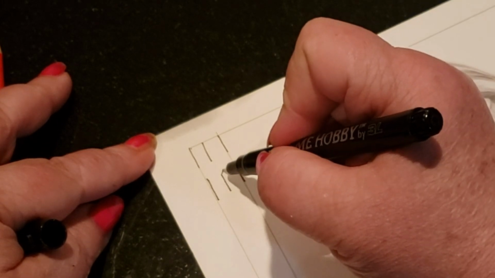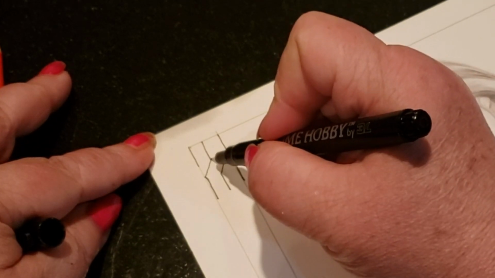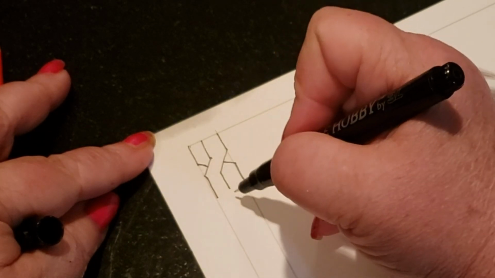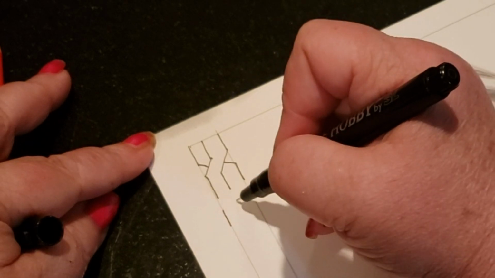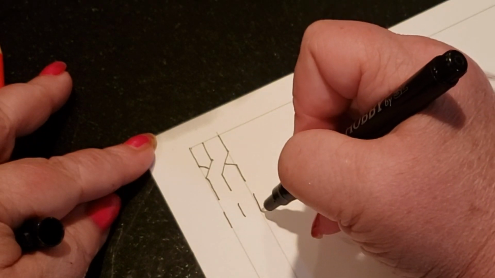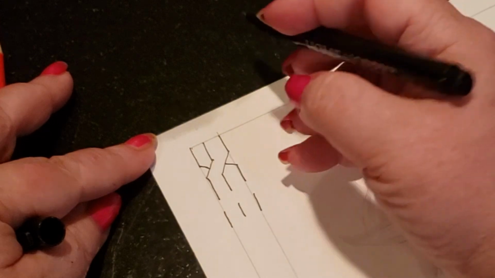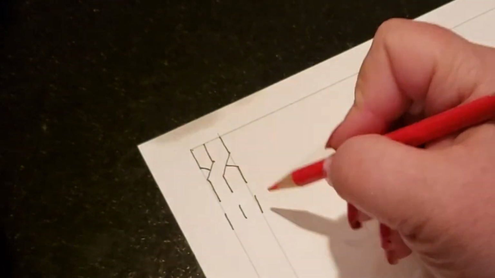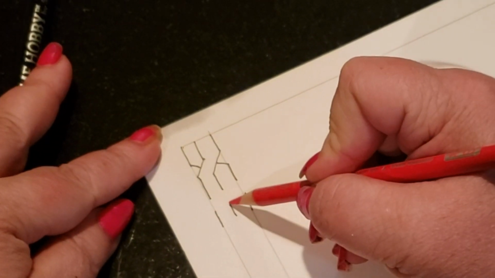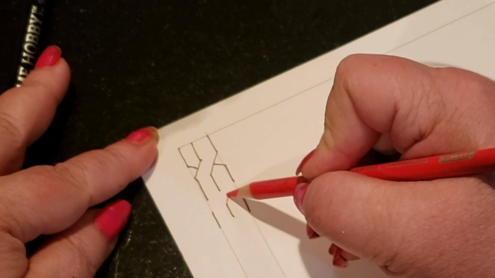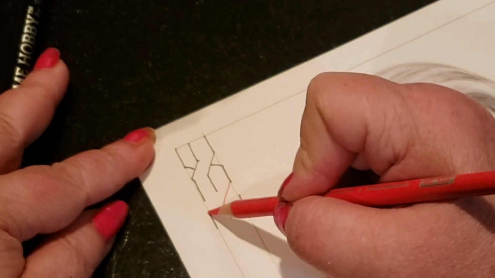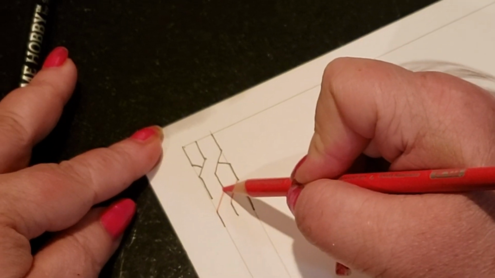Middle to the edge, edge to the middle. In, in. 1, 2, 3. Now what did I do? Okay, so let me switch over to red so you can see it really good. I've got my 3 lines. Take my middle line from the top up, middle to the edge. Go to the edge, edge to the middle.